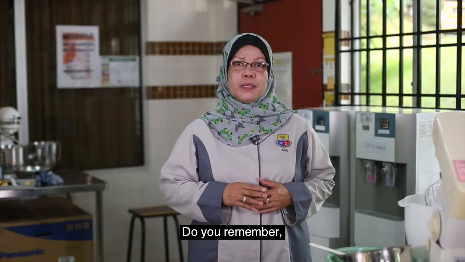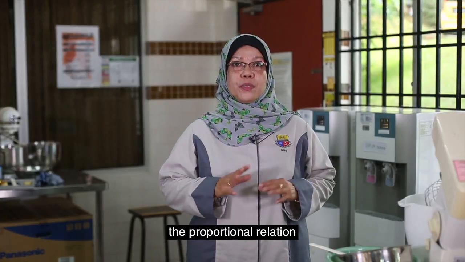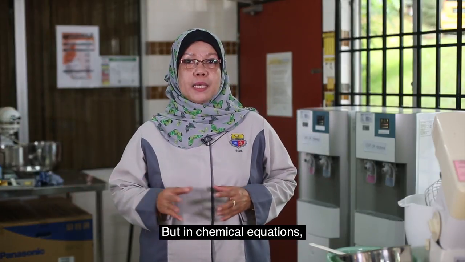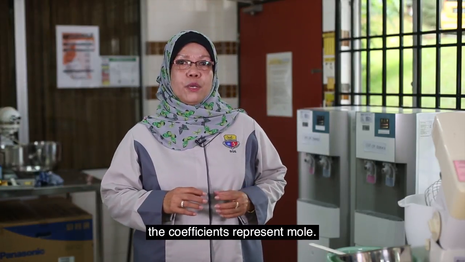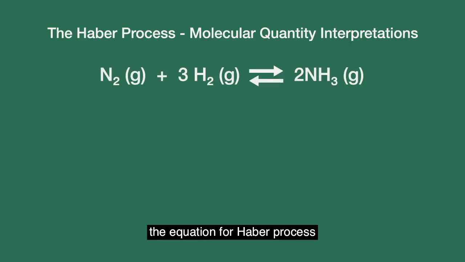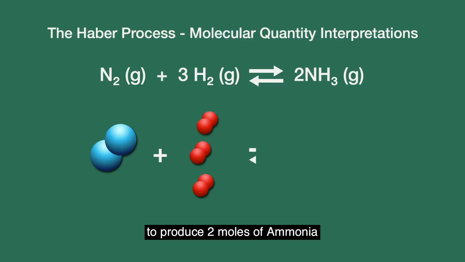Do you remember in the last segment, we used the recipe to describe the proportional relation between the ingredients and the products? But in chemical equations, the coefficients represent mole. Therefore, the equation for Haber process in the animation can be described as 1 mole of nitrogen reacts with 3 moles of hydrogen to produce 2 moles of ammonia.